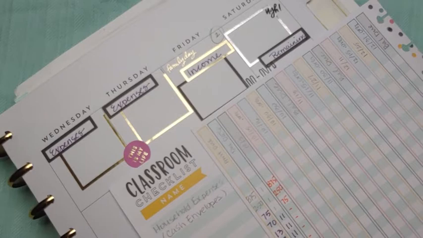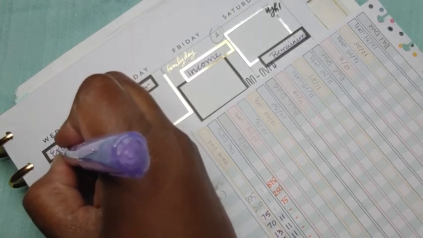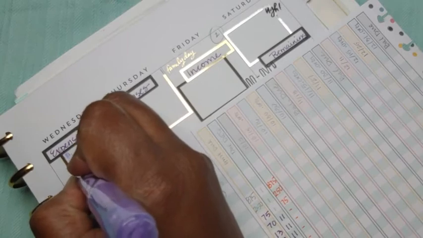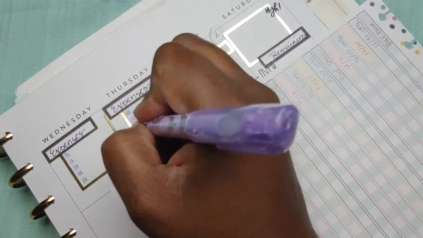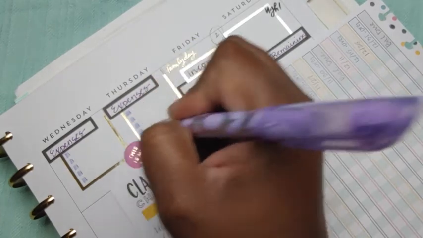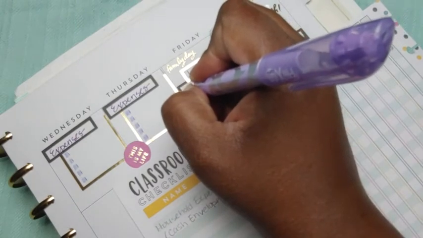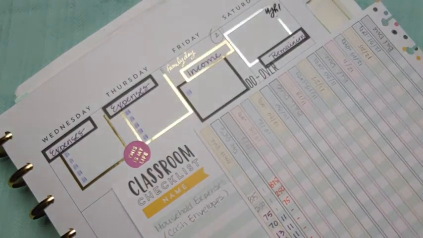So we have 10 bills to pay with this paycheck. So we are going to do 1, 2, 3, 4, 5. 1, 2, 3, 4, 5. We have one income source.